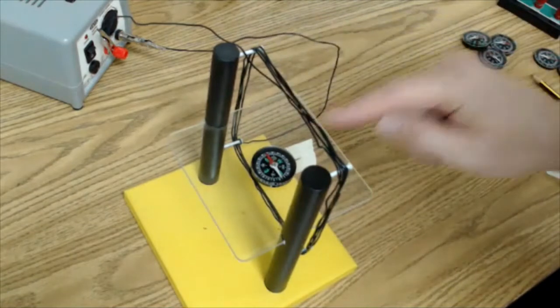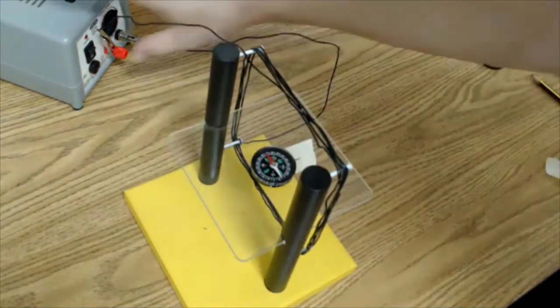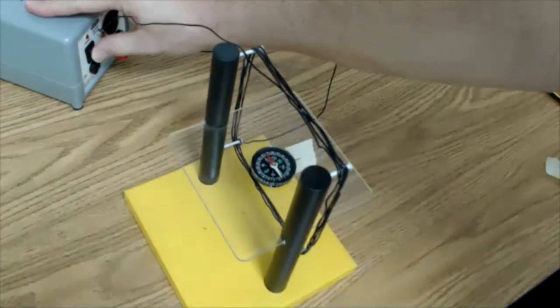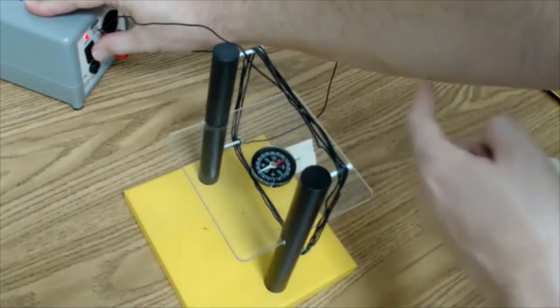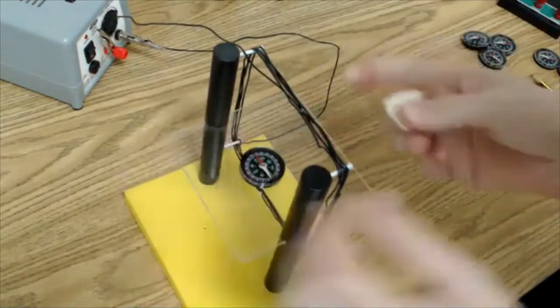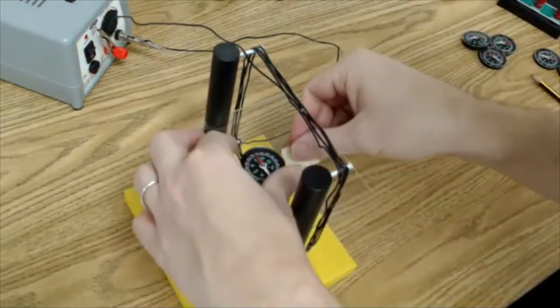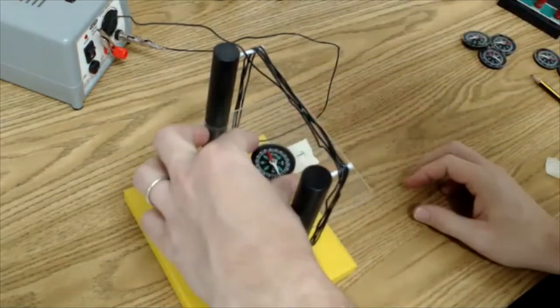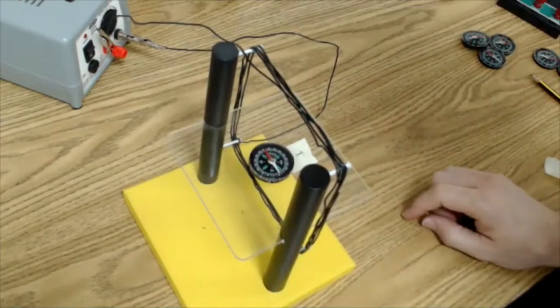All right, now let's see what happens when I start running current through it. So I turn it on. Beep. You see it's going over to the right. Okay, so we're going to change this. That was from our last demo to show that in the middle, the current is going to the right.